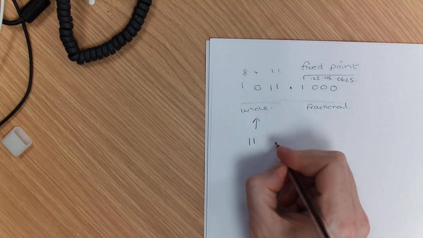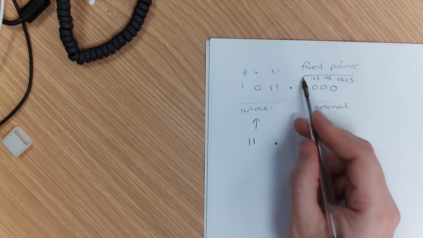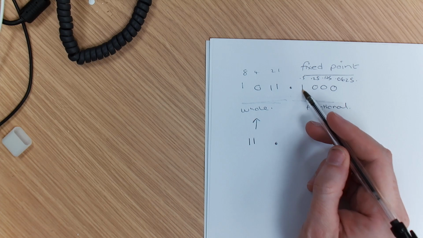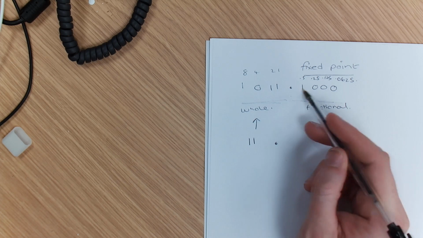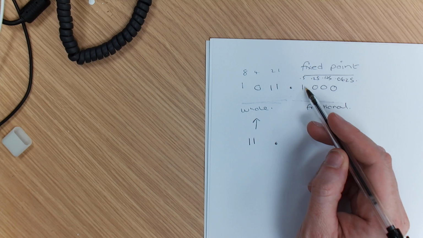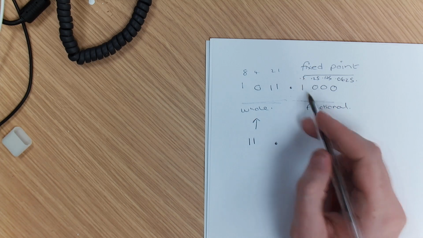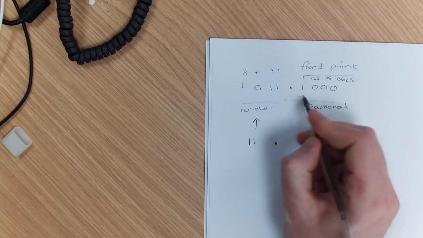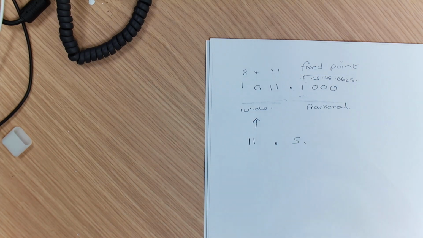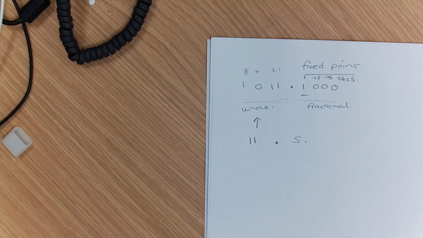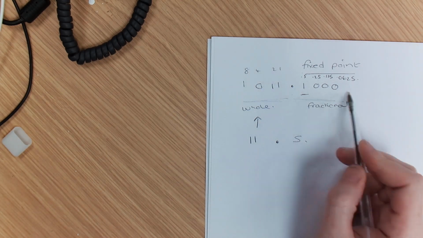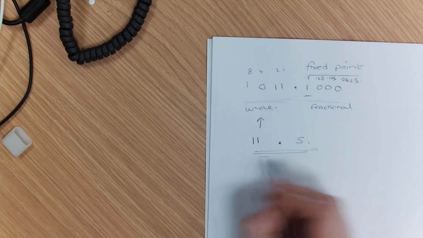So I know that's 11. Now I'm going to convert the fractional part: I multiply 0.5 by 2, which gives me 1, so I know that's when I stop. So that's just 0.5. Sorry, I've got ahead of myself. The multiplying is on the next question. When I look at the values there, it's pretty easy to work that out, so you should have had 11.5 there.